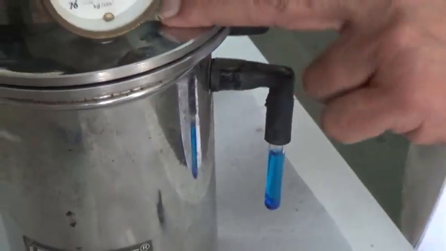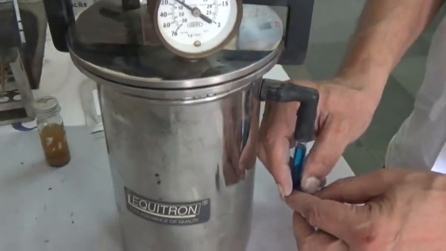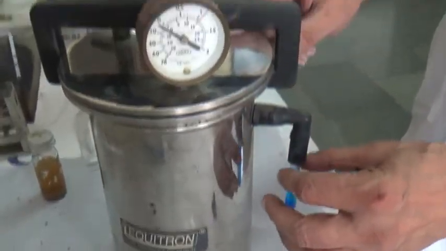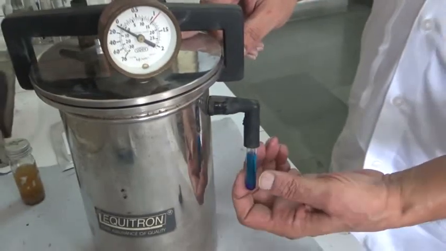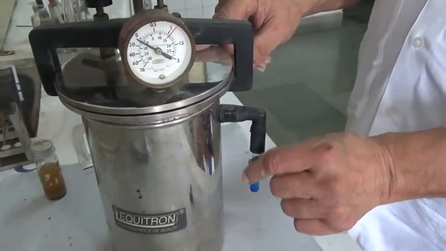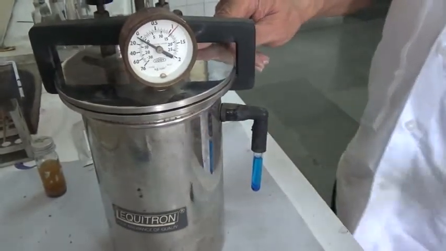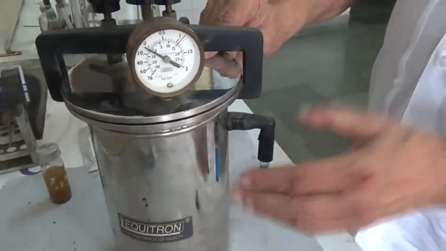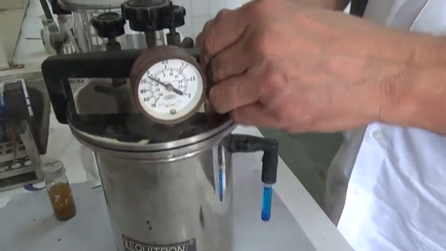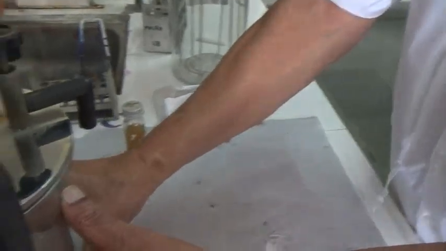If there is absolutely no oxygen inside, then it will be colorless. So you can say that oxygenated methylene blue is blue in color, whereas unoxygenated or reduced methylene blue will be just like water. This is then an indicator to know what the conditions inside the jar are. This is what we do with the Macintosh Fildes jar.